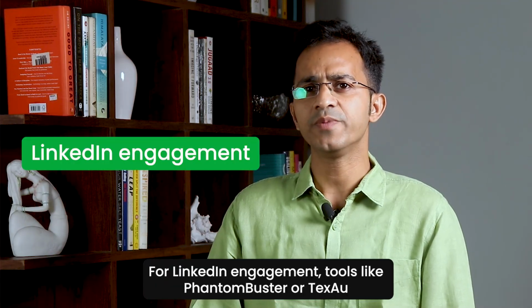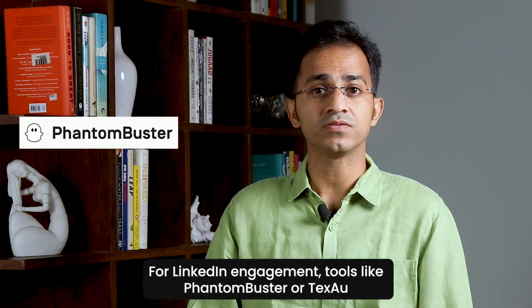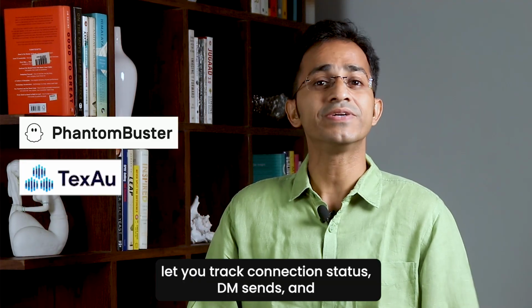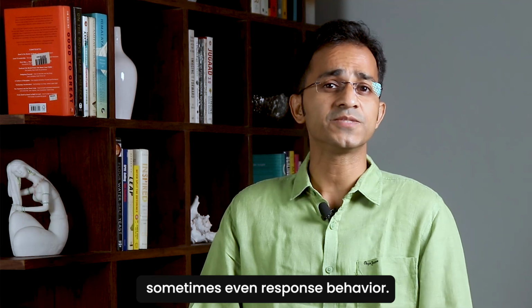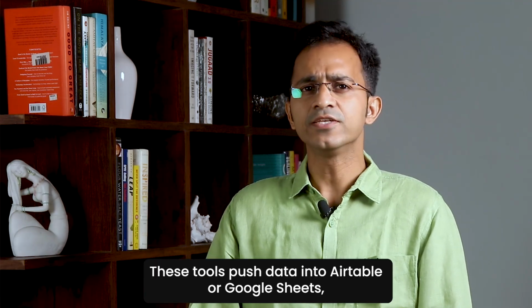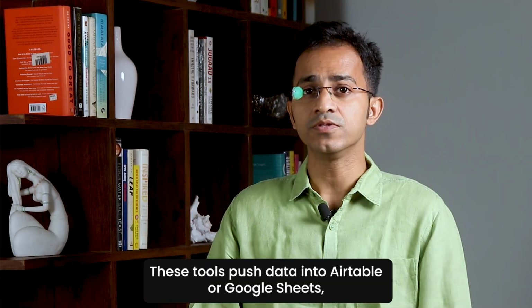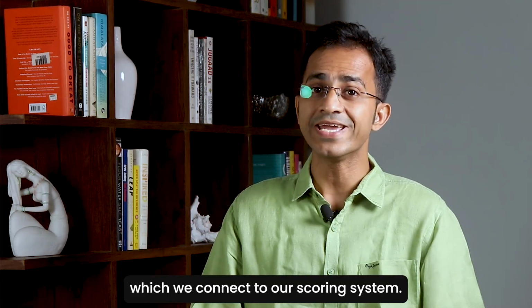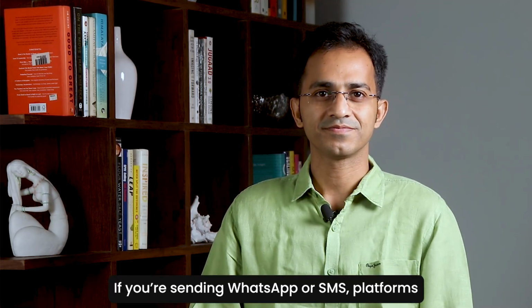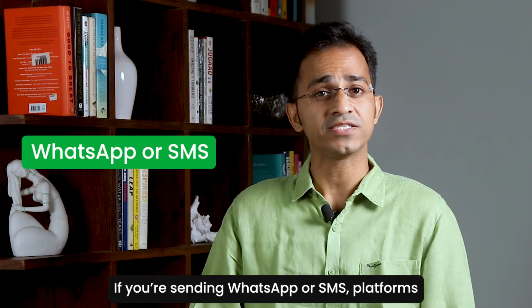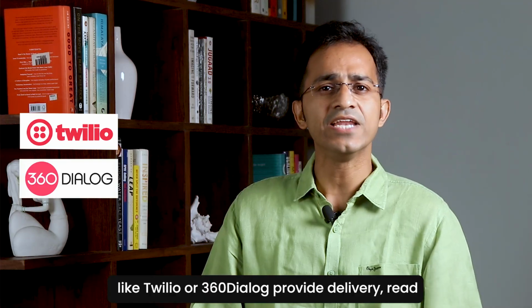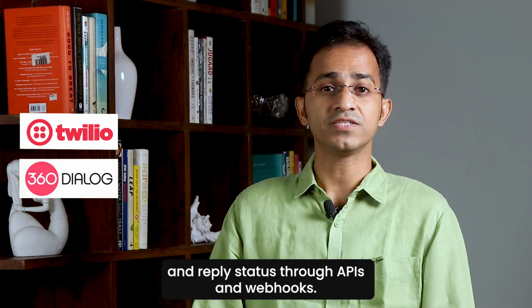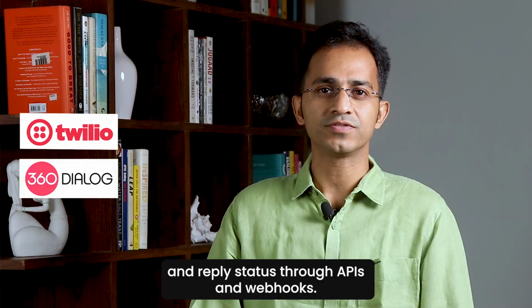For LinkedIn engagement, tools like Phantom Buster or TexAu let you track connection status, DM sends, and sometimes even response behavior. These tools push data into Airtable or Google Sheets, which we connect to our scoring system. If you are sending WhatsApp or SMS, platforms like Twilio or 360dialog provide delivery, read, and reply status through APIs and webhooks.